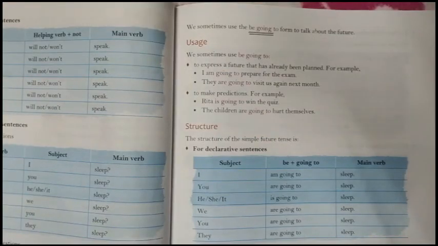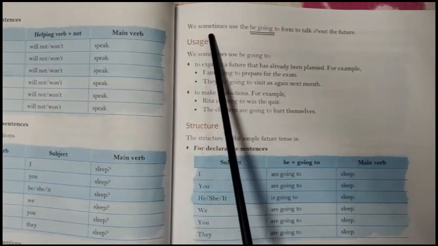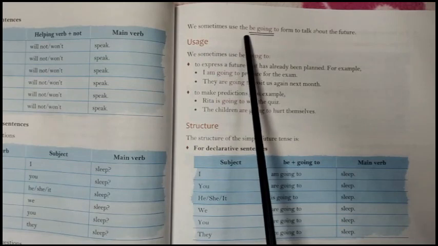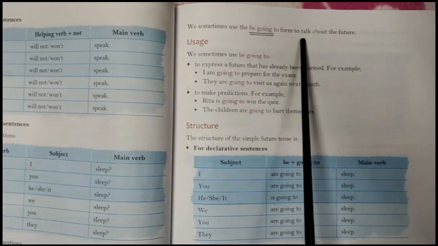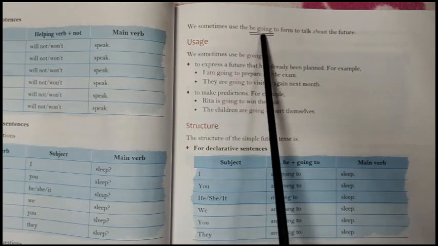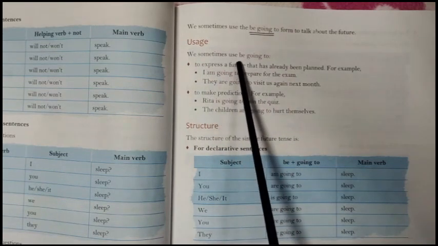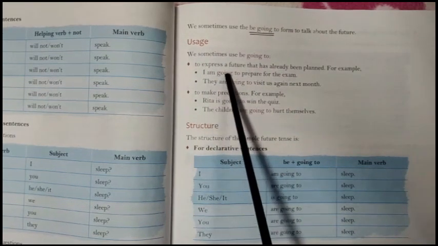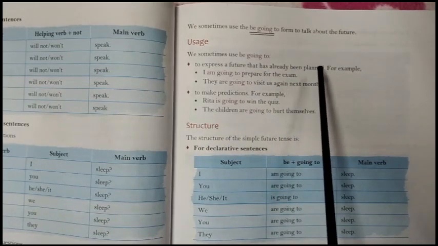Okay, going on to page 83, it says right at the top, we sometimes use the be going to form to talk about the future. We sometimes use going to express a future that has already been planned.